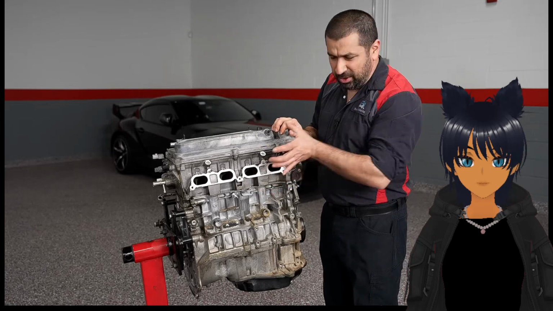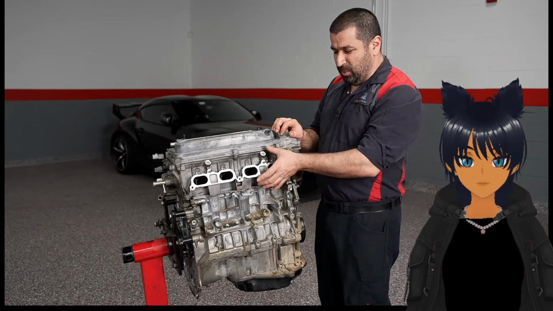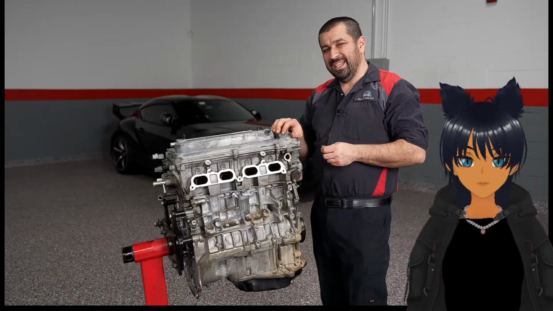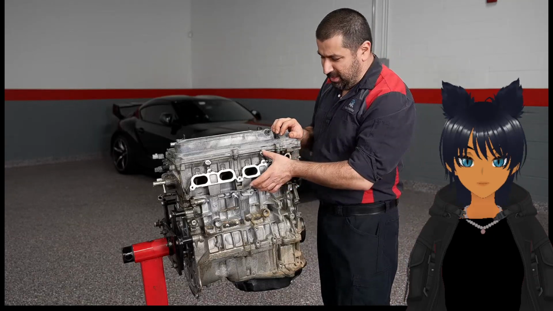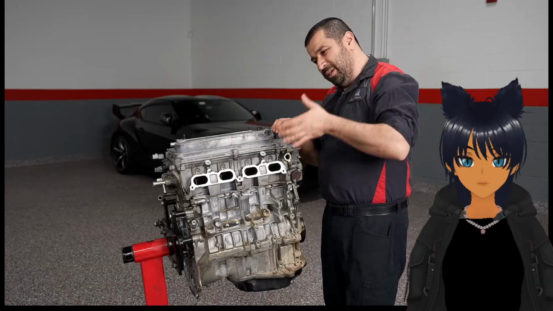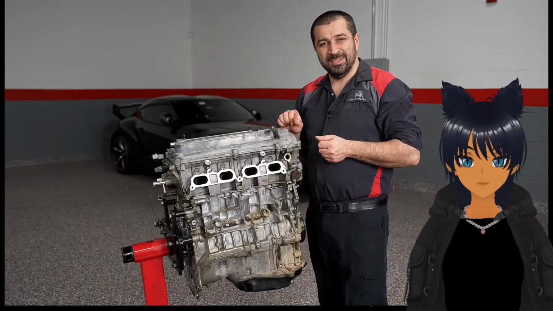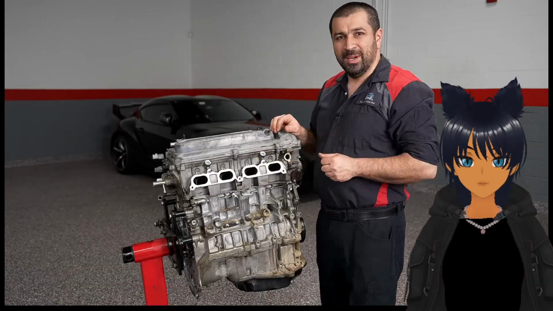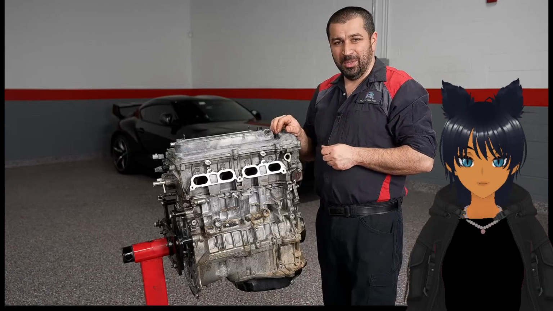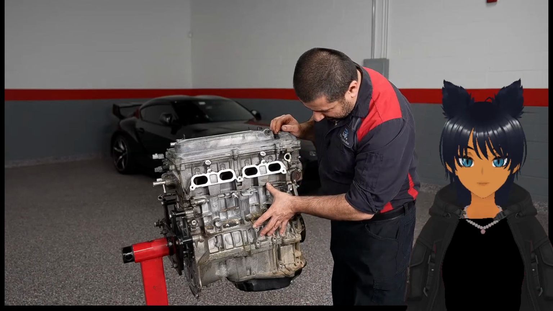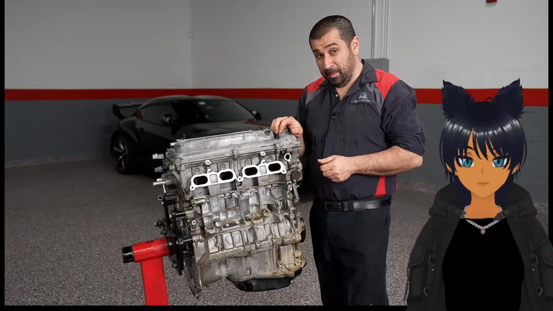Then you have the cylinder head. This is one of the most critical, most delicate parts of an engine. This is what allows the mixture to go in and go out the exhaust. We're going to dig into it, take it apart, and you'll see every little part of it. This part is the cylinder block.